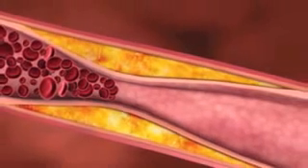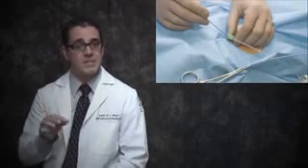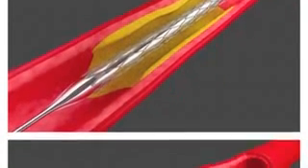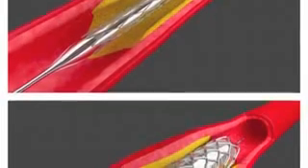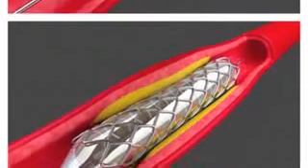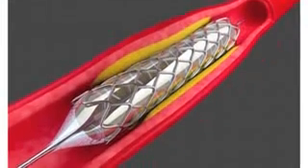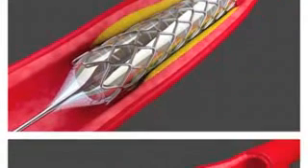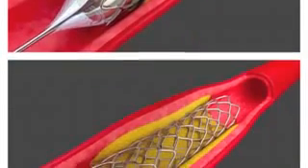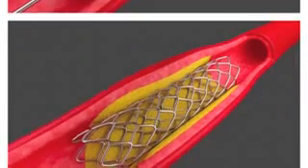During angioplasty, a catheter with a balloon in its tip is threaded to the blocked coronary artery. Once in place, the balloon can be inflated, pushing the plaque against the artery wall. This creates a wider path for blood to flow to the heart. Sometimes a stent is placed in the artery during the angioplasty procedure. A stent is a small mesh tube that, once deployed, supports the inner artery wall and keeps the lumen open.